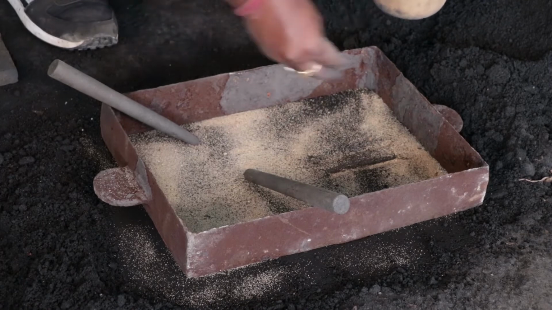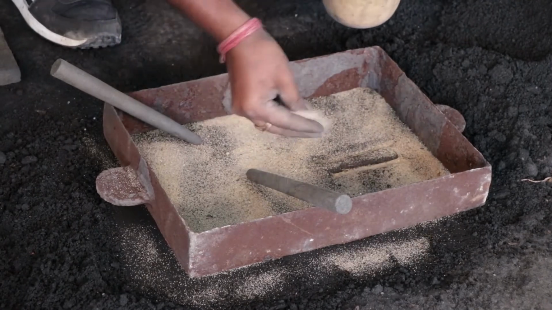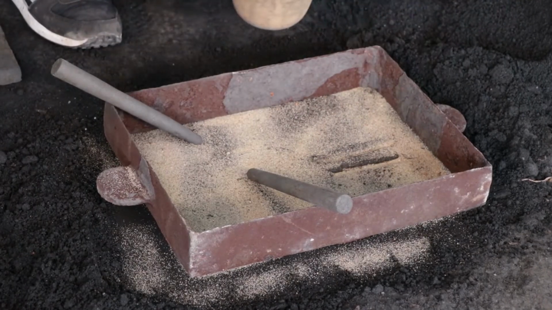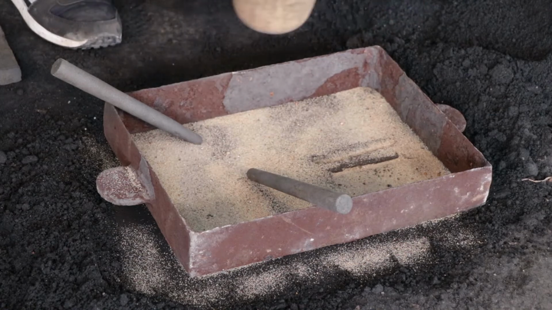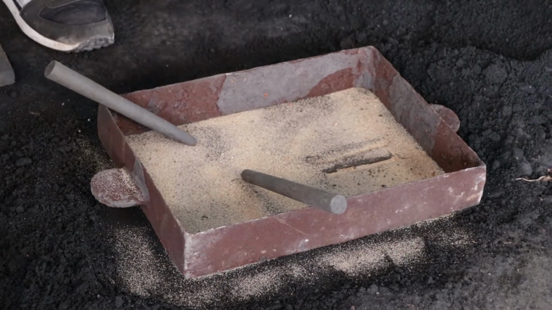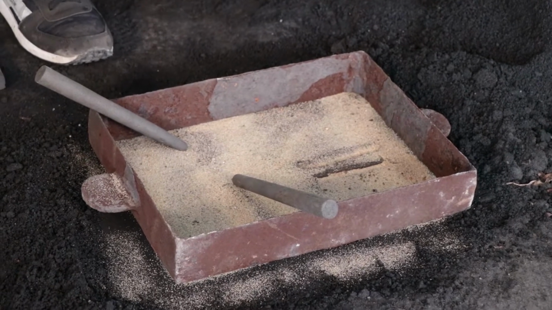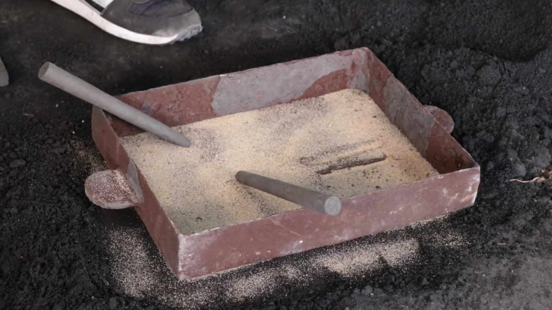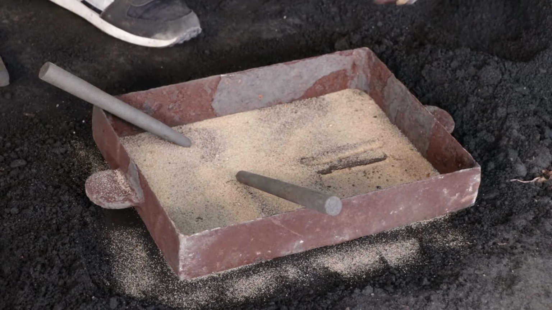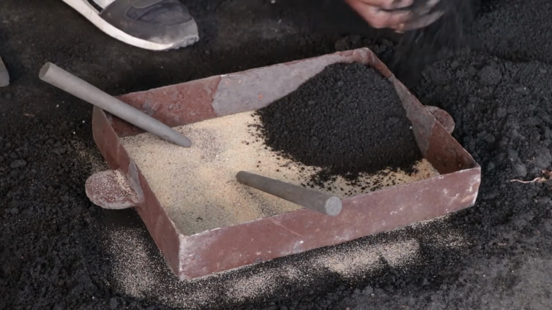This is a parting sand which divides the cope and the drag from each other. Now, this is a plain sand. We are taking this and we are filling the entire area again.